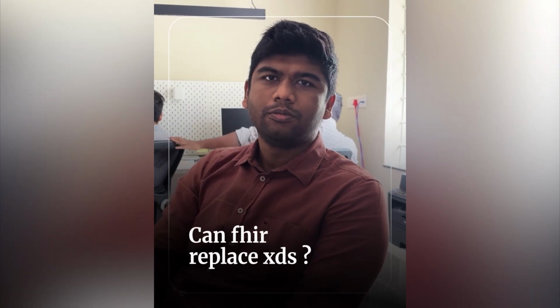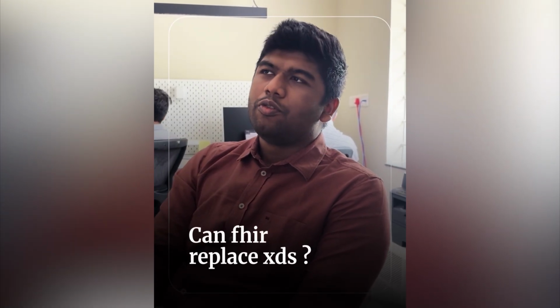Can FHIR replace XDS? FHIR and XDS. Okay, so XDS is the cross enterprise data sharing framework, and it's another spec by IHE. Now, XDS actually has a lot of different moving parts, and FHIR can technically replace different parts of XDS. And again, there are also initiatives where they are doing the whole IHE XDS protocol on top of FHIR.